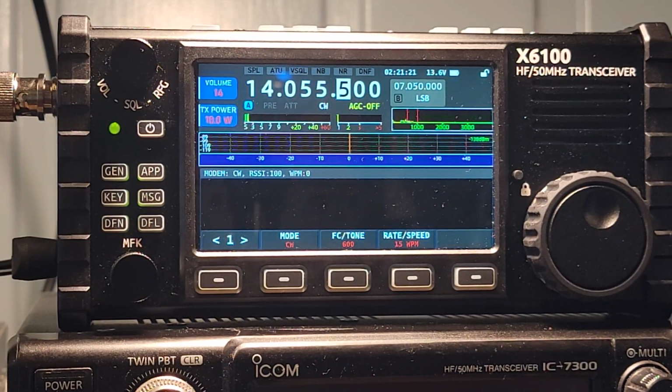On most normal radios, you would do that with turning off break-in. So you'd have break-in off, you'd have break-in semi, or you'd have break-in full. And when break-in's off, your radio turns into a code practice oscillator. Now I'm messing with my own call sign there, but that's okay.